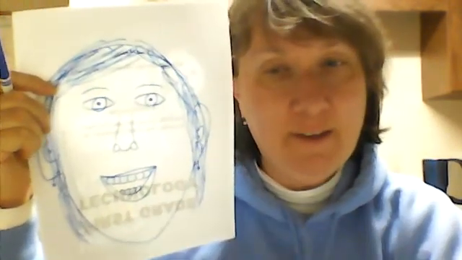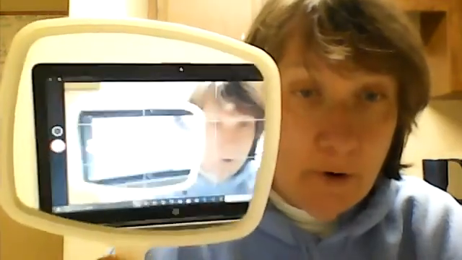What do you think? Do you want to try to do that? Now remember, when you're doing it, you probably won't be looking into the computer. So you will need to use your mirror to look at the different parts of your face.